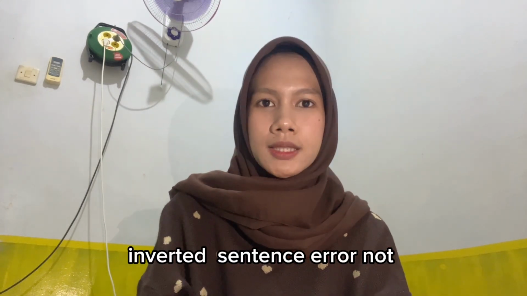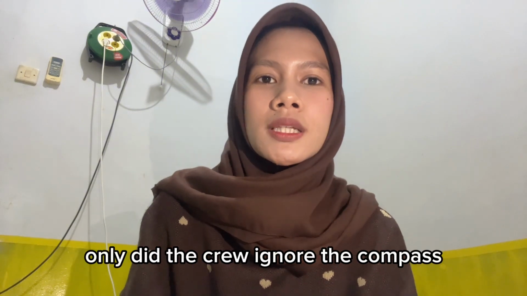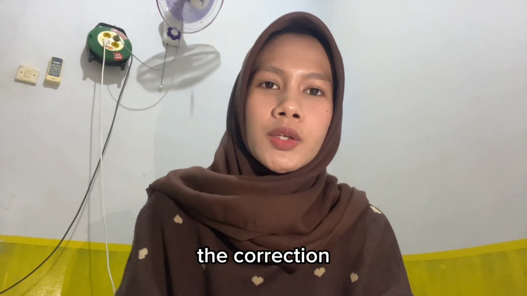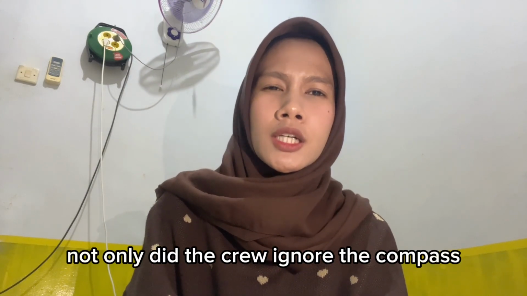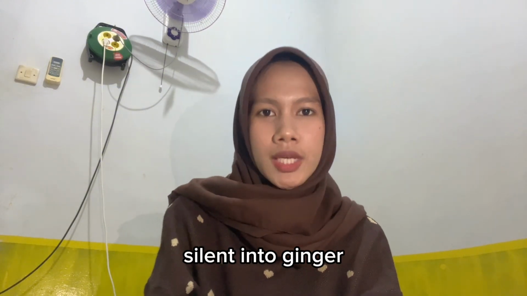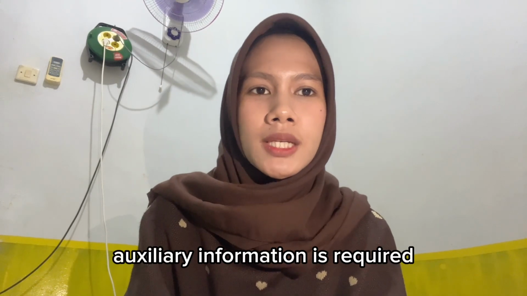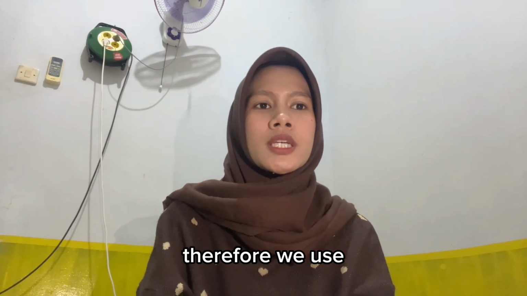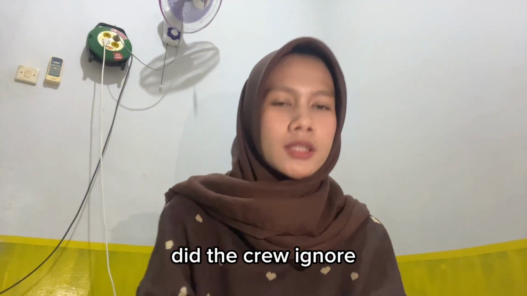The fourth one, inverted sentence. Error: not only the crew ignored the compass, but they also sailed into danger. The correction: not only did the crew ignore the compass, but they also sailed into danger. Explanation: when a sentence begins with not only, subject-auxiliary inversion is required. Therefore, we use did the crew ignore.